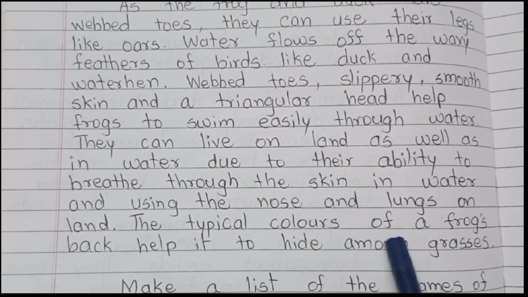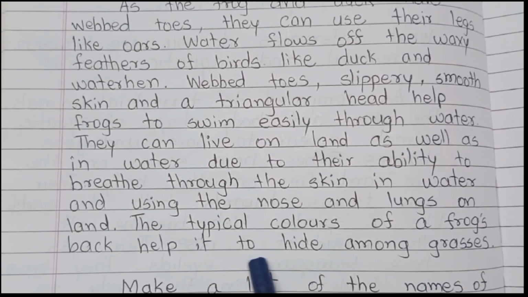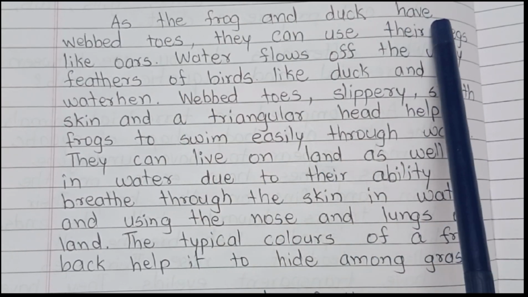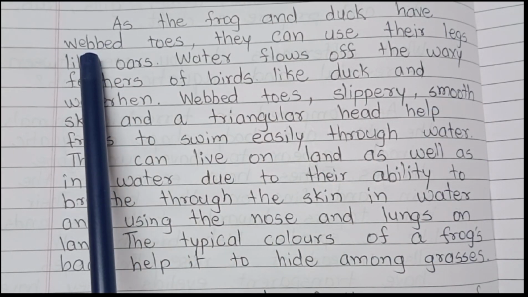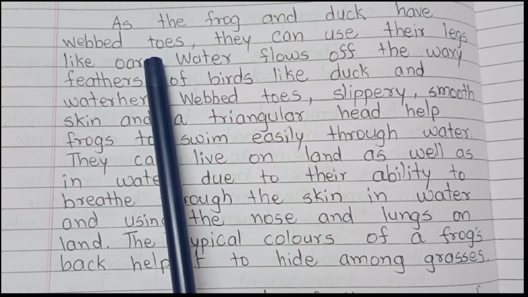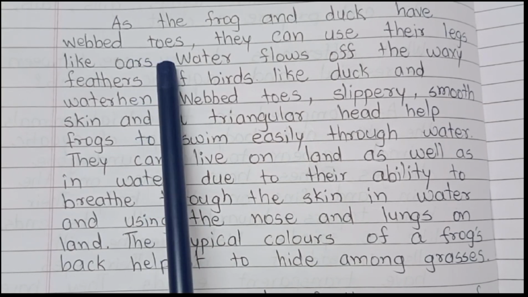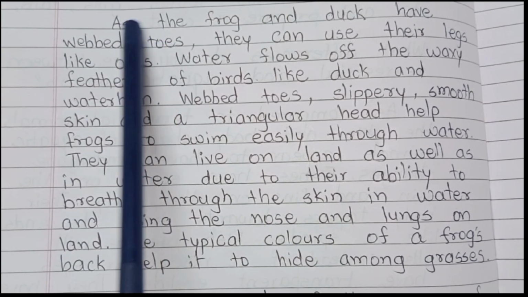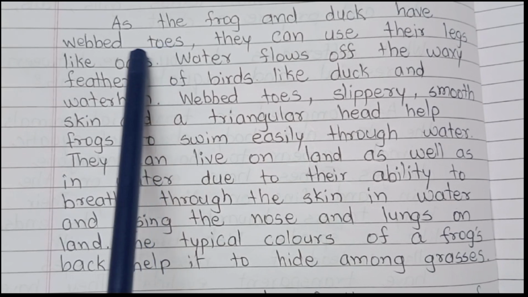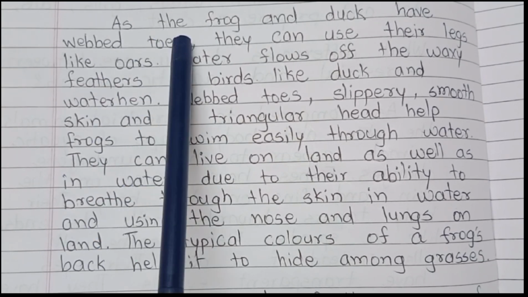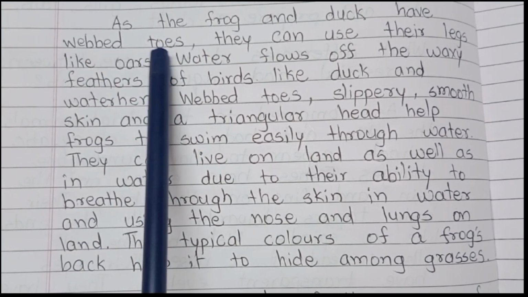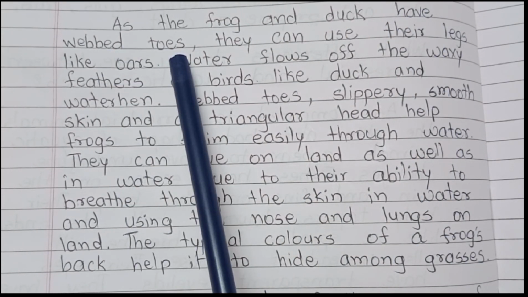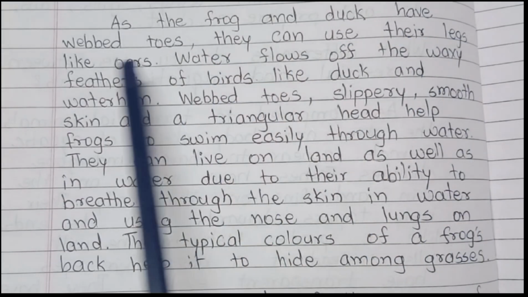The typical colors of a frog's back help it to hide among grasses. As the frog and duck have webbed toes, what does webbed mean? Bird toes are connected by skin to help when swimming. These webbed toes are connected with each other by skin. Frog and duck have these webbed toes, and they can use their legs like oars.